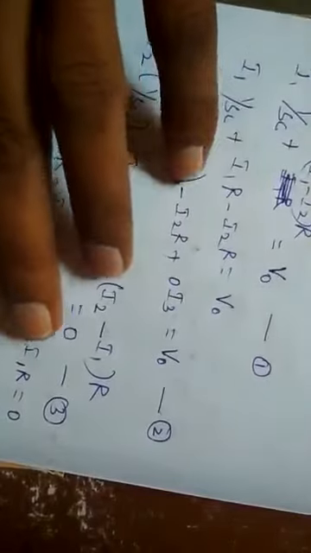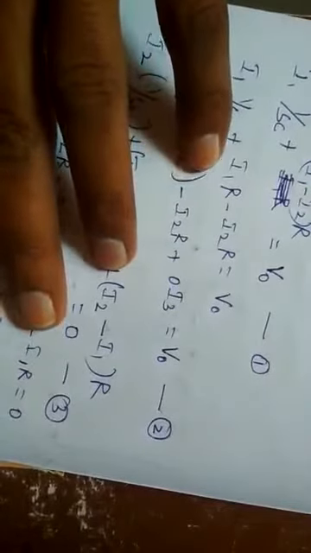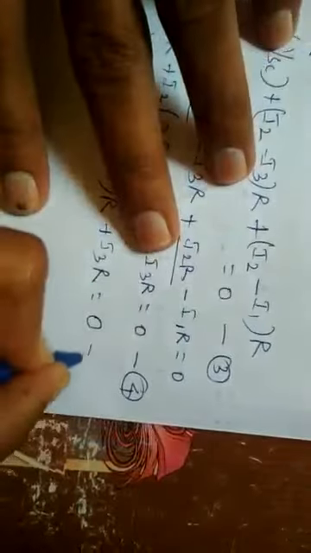Again, the total potential around the loop is 0. And you can name this as 5.